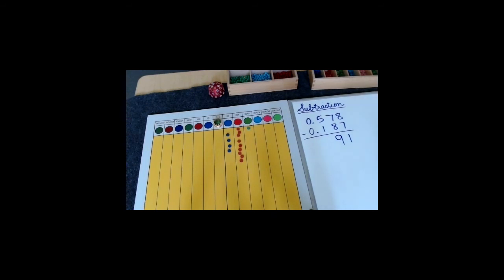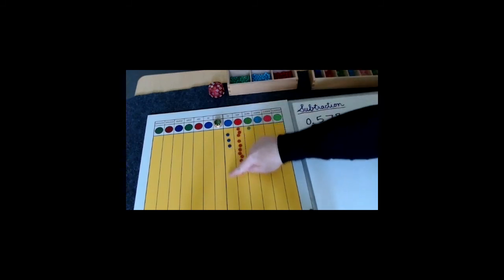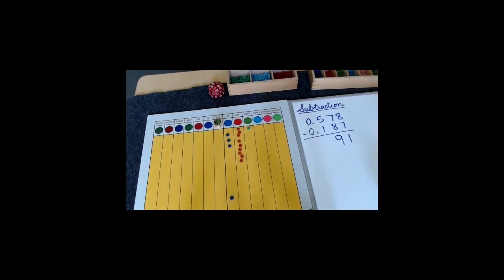And now we're going to have to remember something about our tenths. We started with 5 tenths, but now we only have 4. And we take away 1, and there will be 3 left. And then we bring down that decimal point. And in our units, we had 0 minus 0, so that is still 0. So our answer is 391 thousandths.